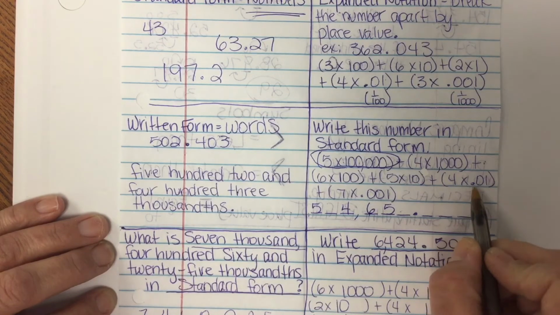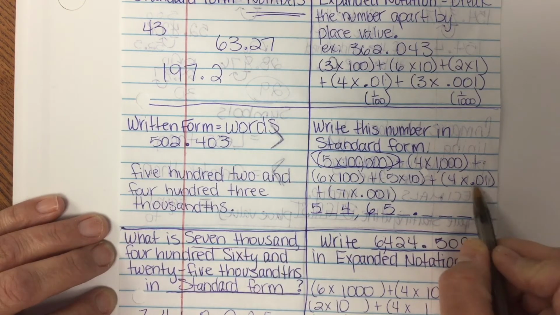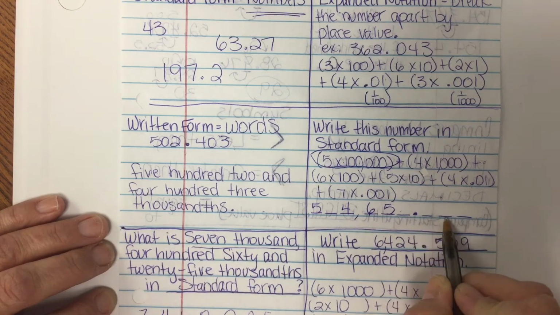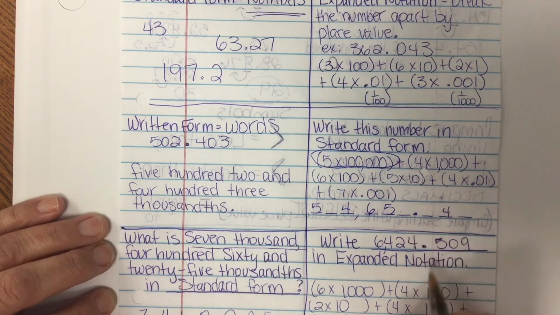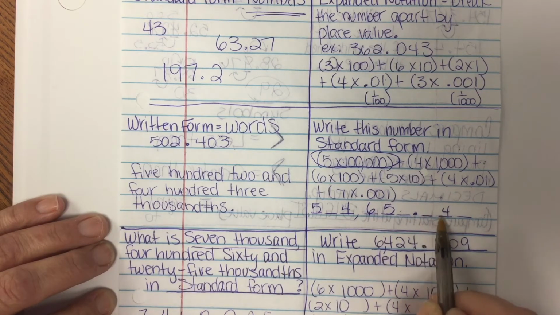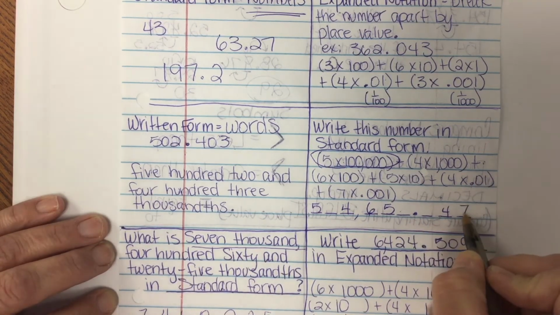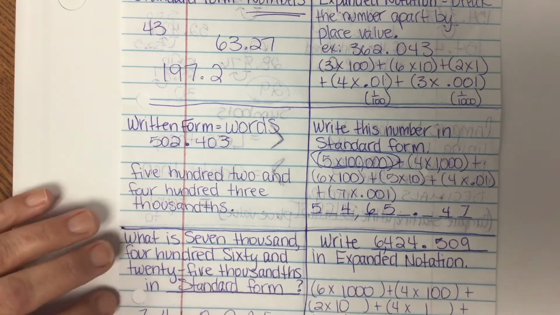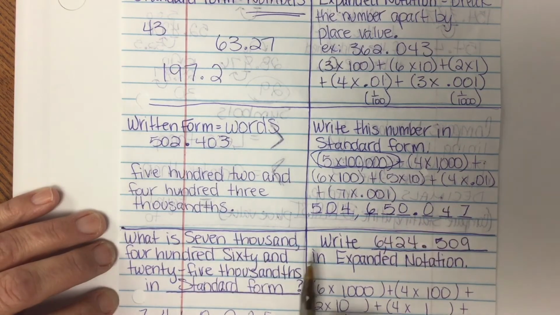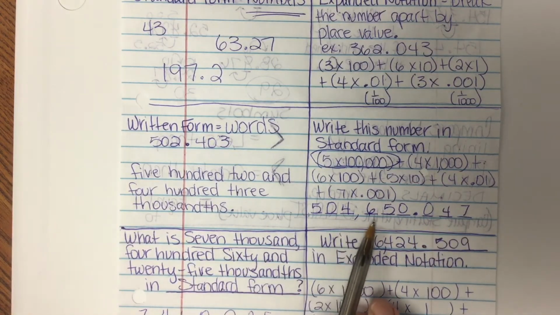All right. 4 times 0.01. So now I'm going to go to the right of the decimal, 2 places, and put a 4. So here's the decimal. Go over 2 places and put a 4. 7 times 1,000ths. So here's my decimal. I'm going to go 1, 2, 3 places over and put a 7. Then now all I have to do is fill in the holes. And when you fill in the holes, you're putting zeros. So your number is 504,650 and 47 thousandths.